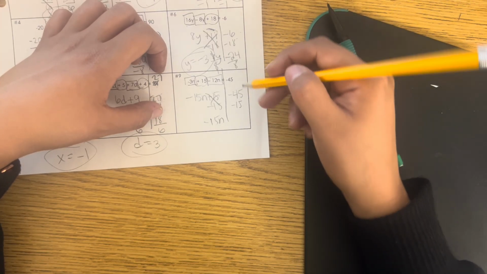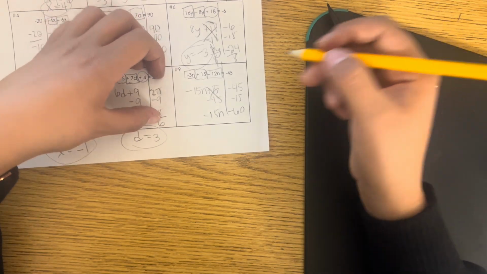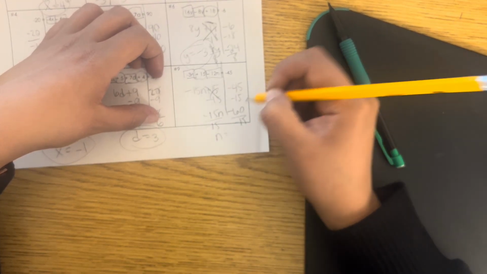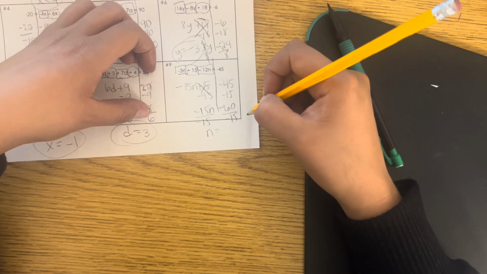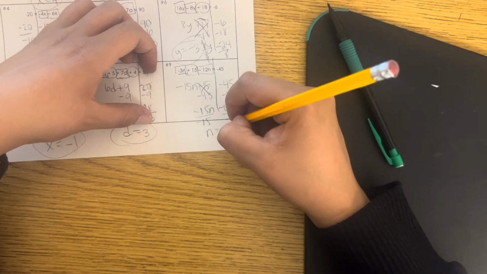The 15s cancel out. A negative and a negative, they're the same, which means I actually add them together. So 45 plus 15 is 60. They're both negative, so I keep it negative. Then I'm going to divide by negative 15. A negative divided by a negative is a positive. 60 divided by 15, I believe, is 4. Yep, so it'd be positive 4.